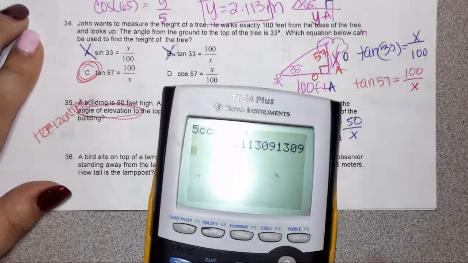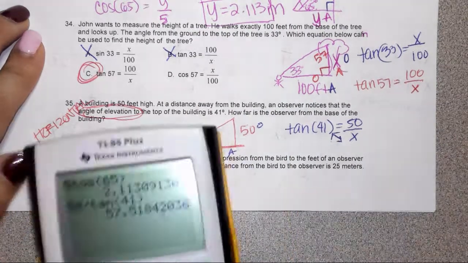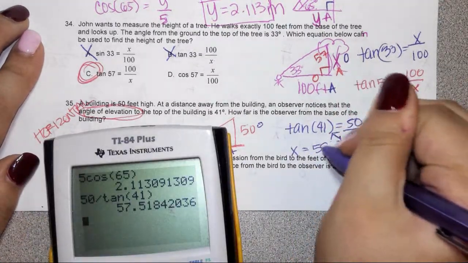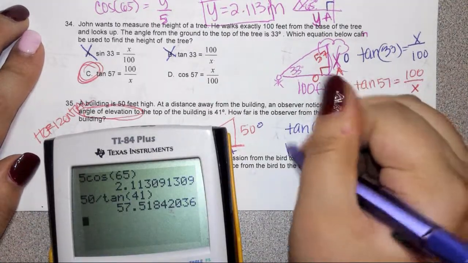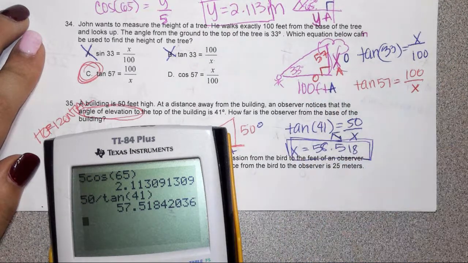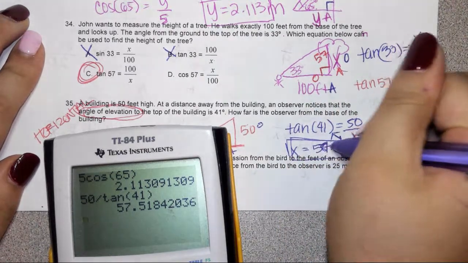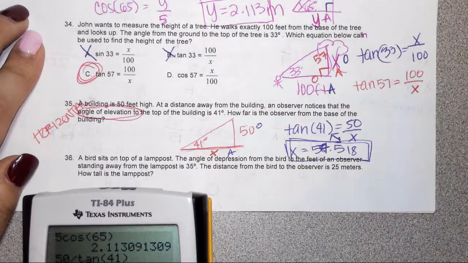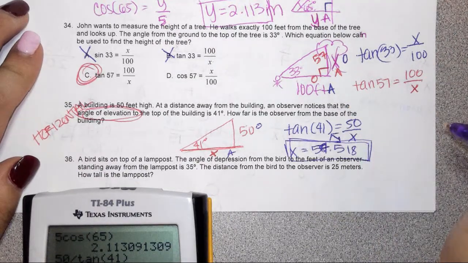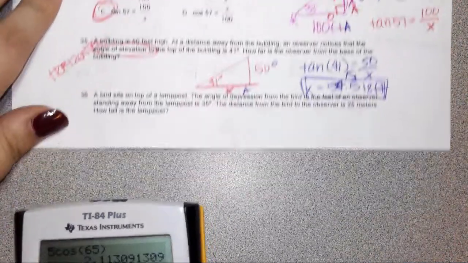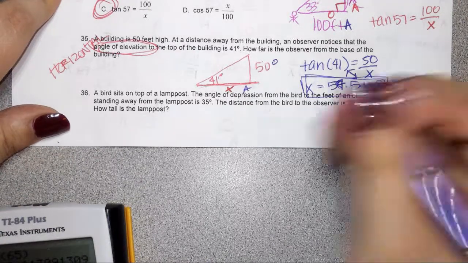I'm going to divide. So I'm going to do 50 divided by tan of 41. So I get 58.518, but that's wrong. No, it's 57. Oh, 57, thank you. But why is that wrong? Units. What's my units here? Feet. Alright, last problem. A bird sits atop a lamppost.